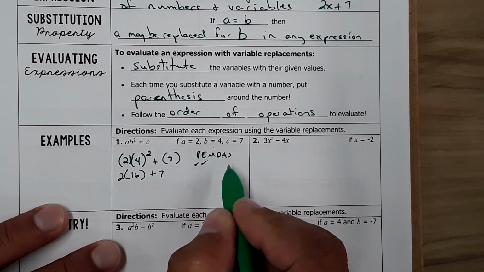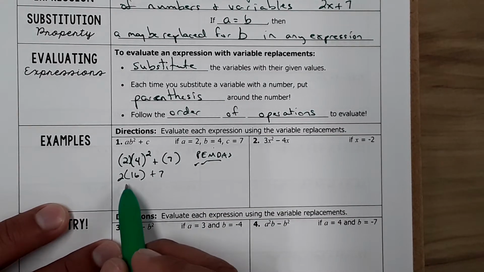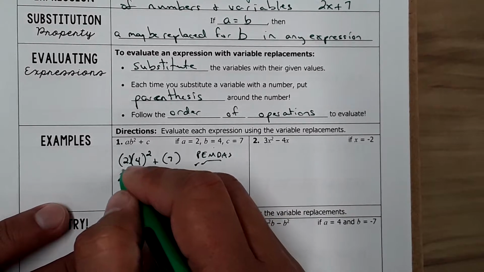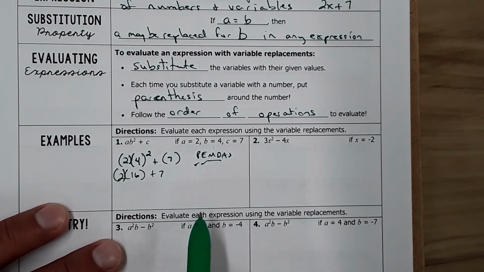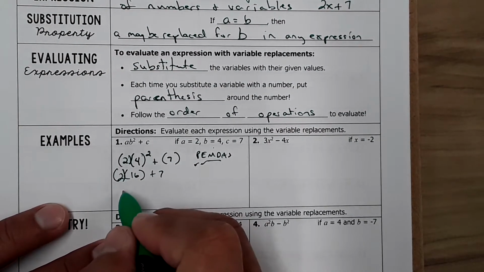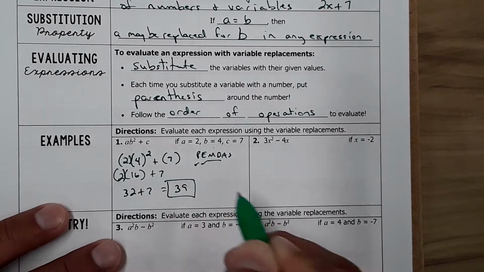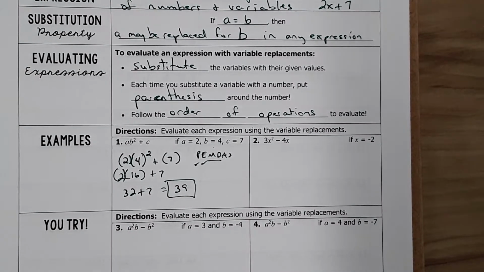So I've done my exponents. Now I'm going to do the multiplication and division, if there is any, and there is, this 2. Remember, a number next to a parentheses, whoops, I didn't put parentheses around it. Parentheses next to each other means multiplication. So 2 times 16 is 32 plus 7 would give me a final answer of 39. Okay.